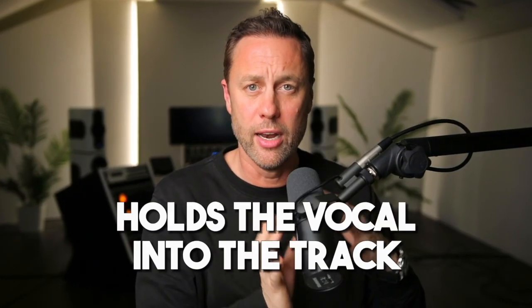So by having it in this small pocket area, it's less noticeable and it just holds the vocal into the track a little bit more so they don't sound like two separate pieces.